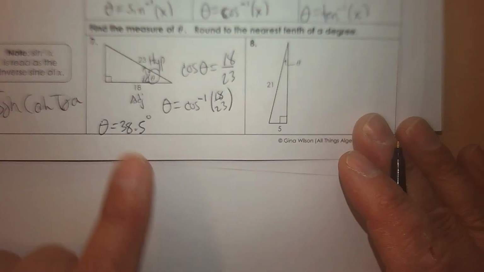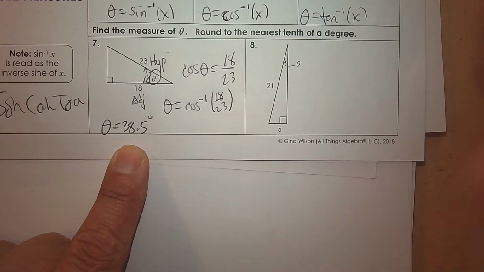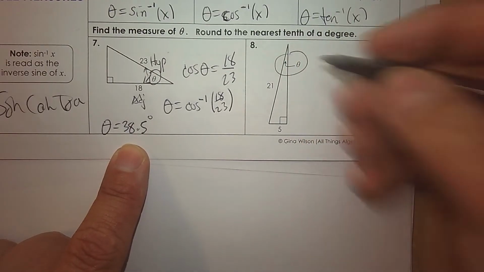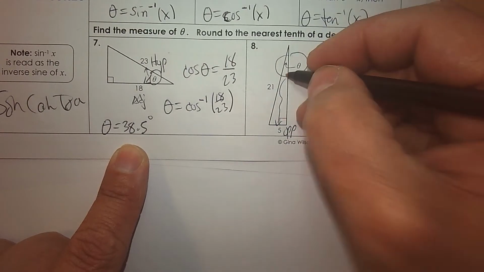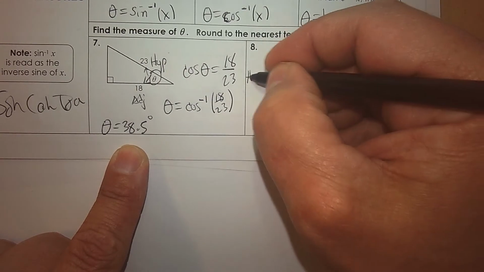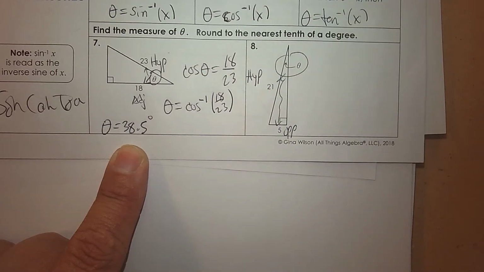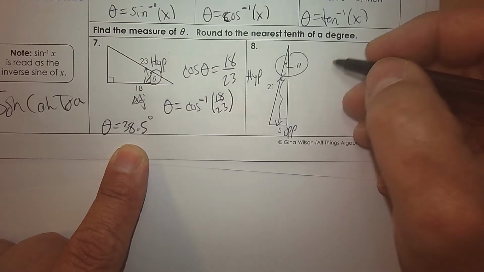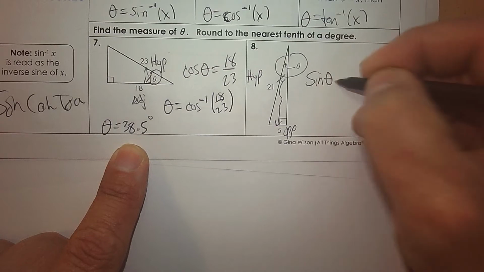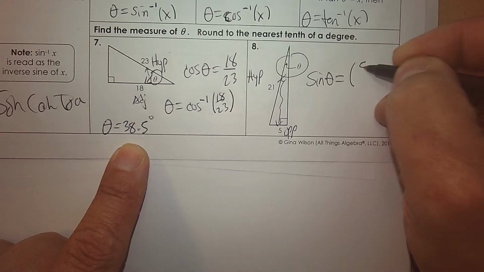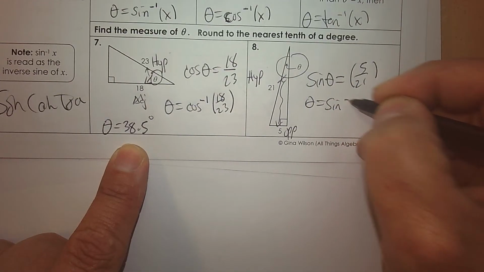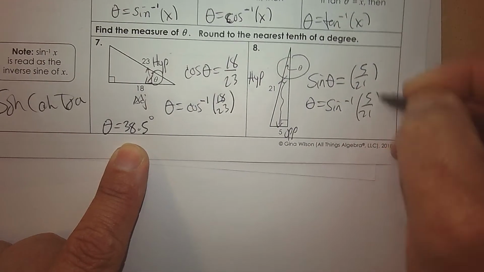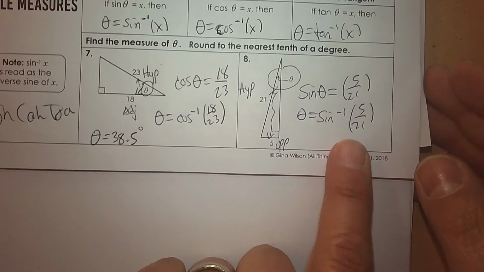All right, let's try it again. Can you use trigonometry to find a missing angle? Here's the angle. What do I know about the triangle? I know the opposite side and I know the hypotenuse. Which one uses that? So the sine of theta is equal to 5 over 21. To get the angle by itself, we do the inverse. We are eventually going to be able to just get to this step.